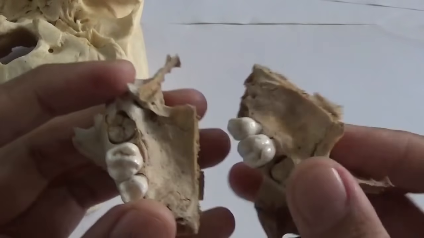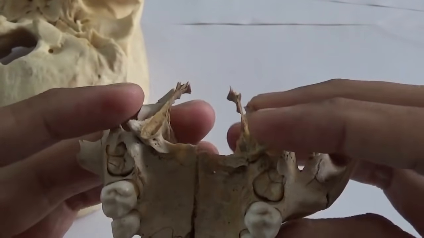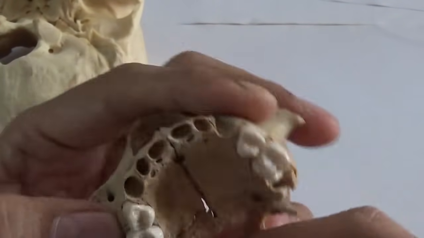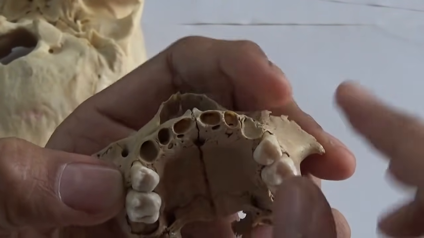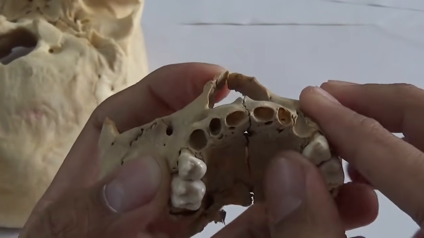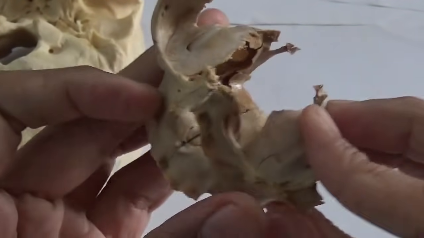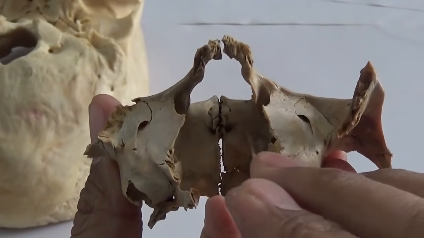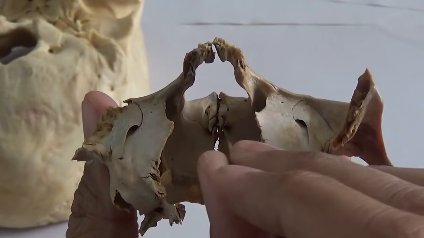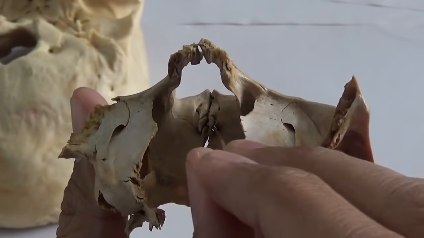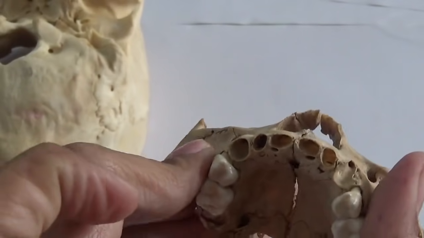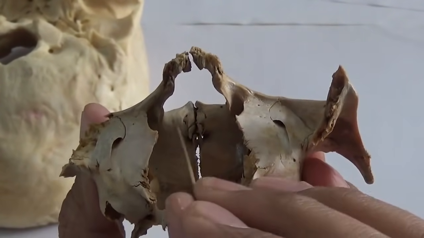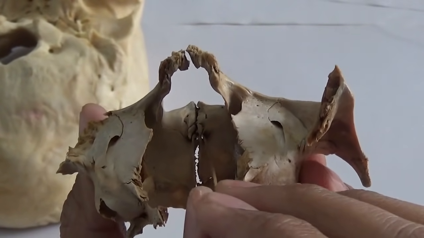So here is another maxilla I have, and you can clearly make out the formation of this incisive foramen, okay, and along its lateral wall there are two lateral incisive foramina. See over here, one is over here, clearly you can see. So that will open into the floor, along the lateral wall of the incisive foramen below and along the floor of the nasal cavity above.